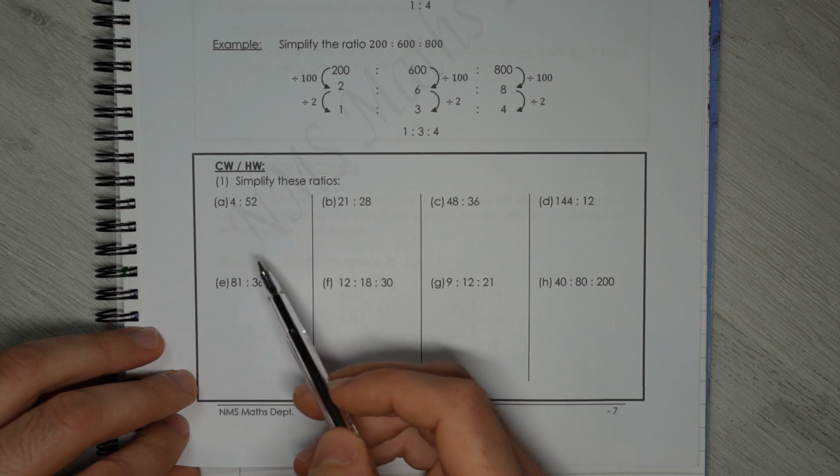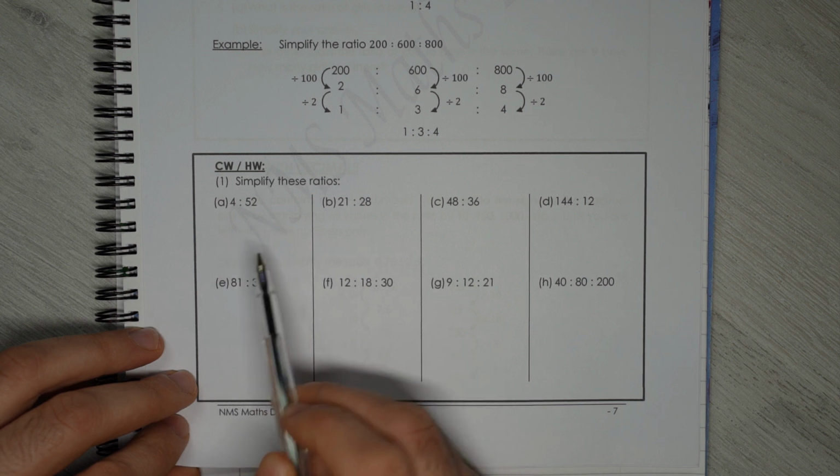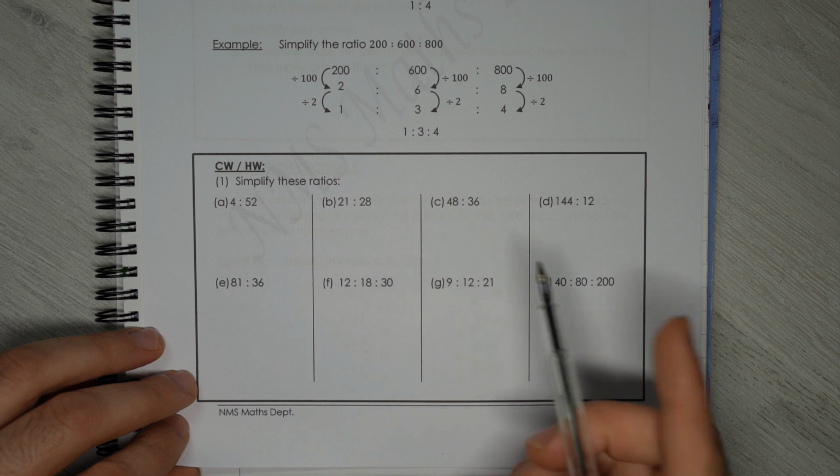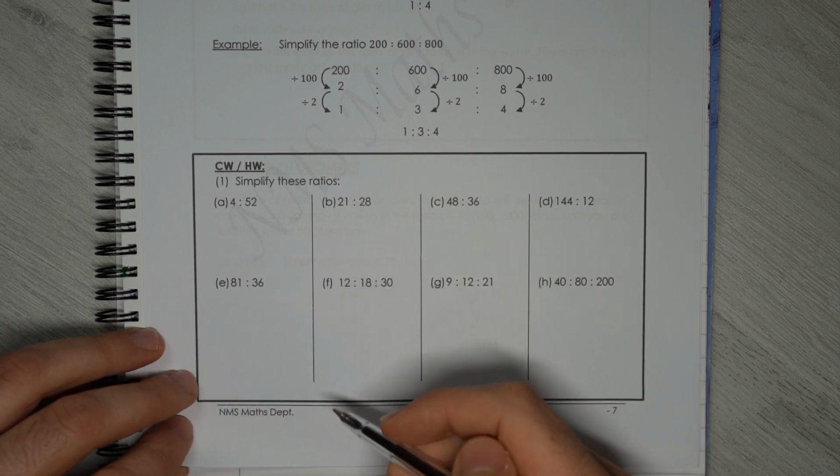But we can also notice that 4 is a common factor and 4 is the highest common factor. So once we divide by 4, we cannot continue simplifying the ratio.